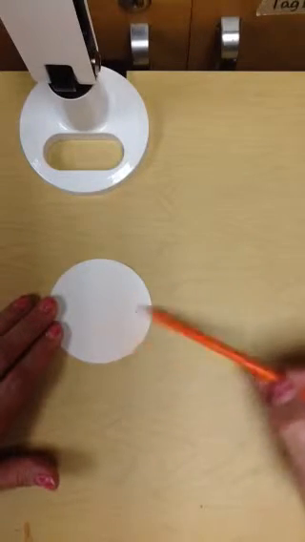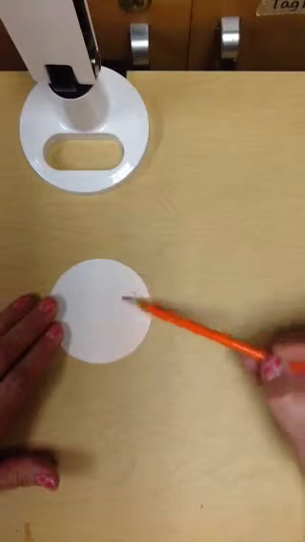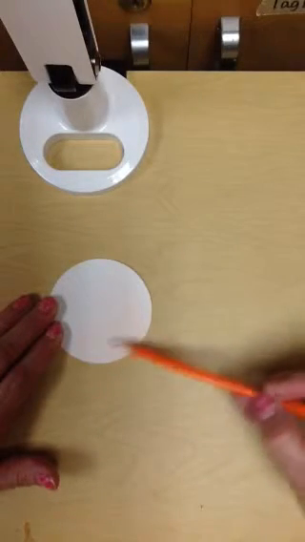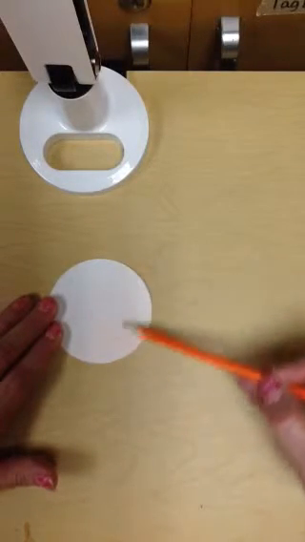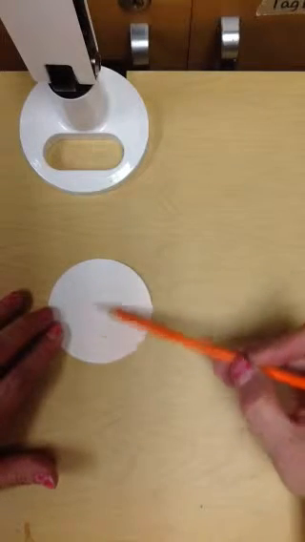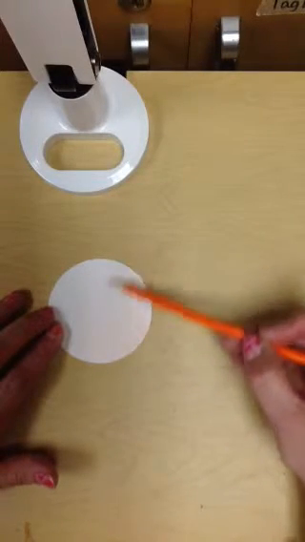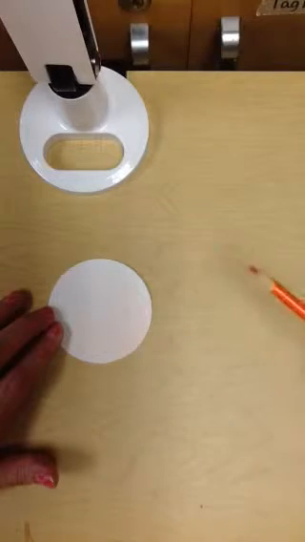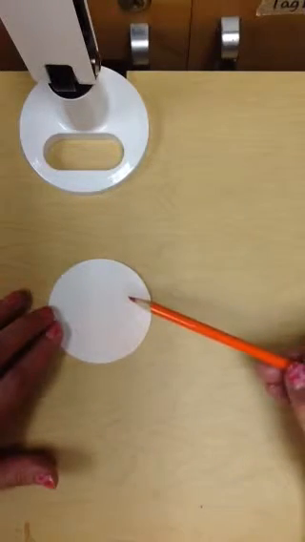So lightly coloring in, I'm coloring in one direction across the whole surface, and as I'm going towards the light side, I'm just lifting as I'm coloring. I'm lifting the pencil up a little bit so it fades a little bit.